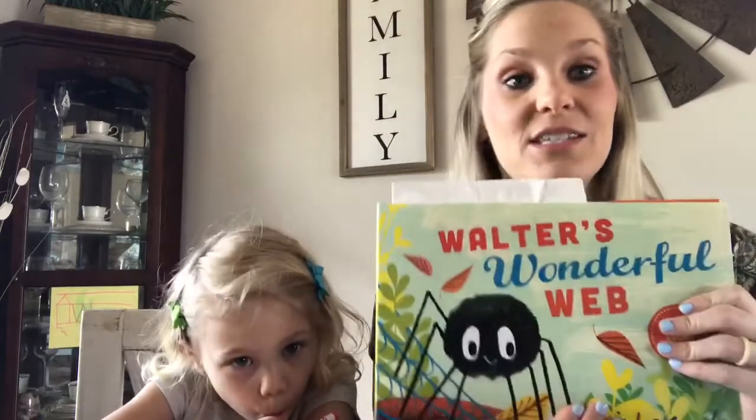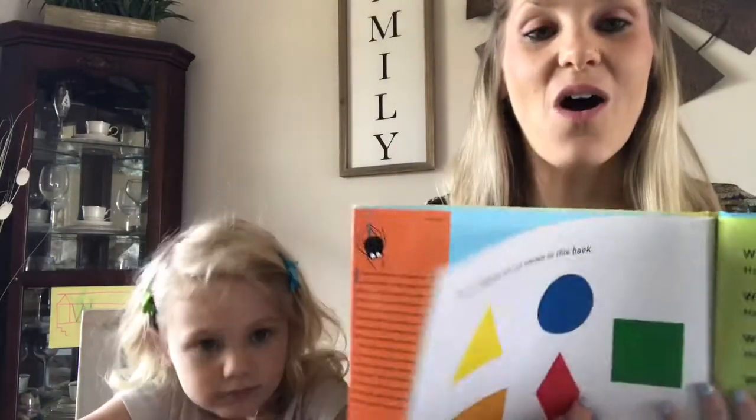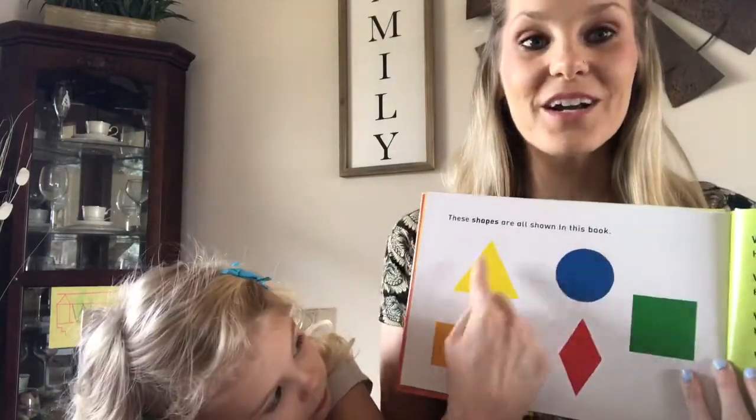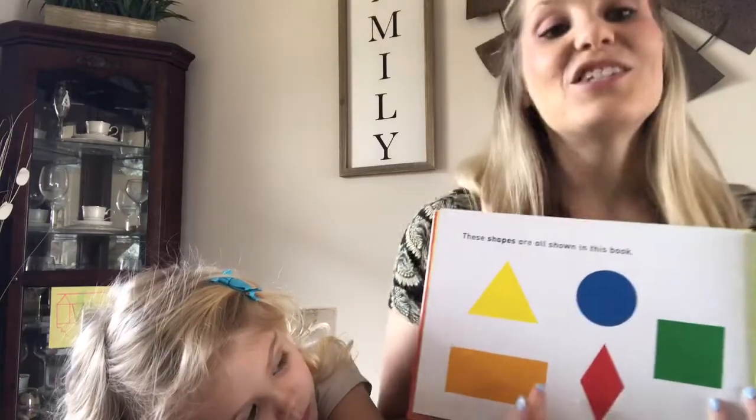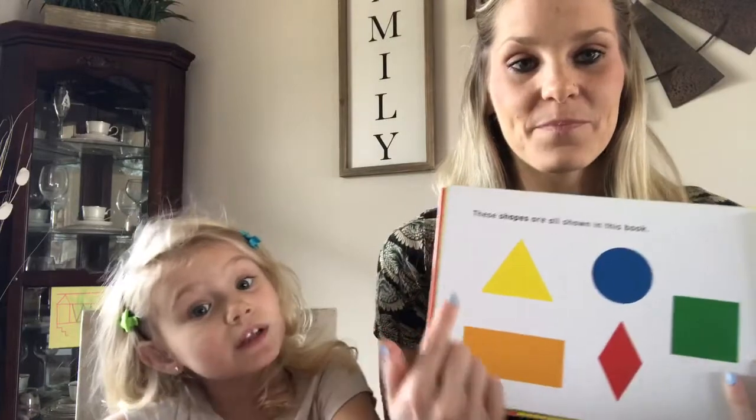Now today we're going to look at a different part of this story, Walter's Wonderful Web. I'm going to open up to the last page to show you. All right, you ready to help us? This page has all of our shapes. So let's review our shapes and then we're going to play a game, okay?